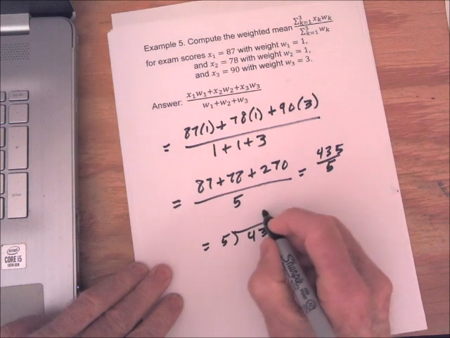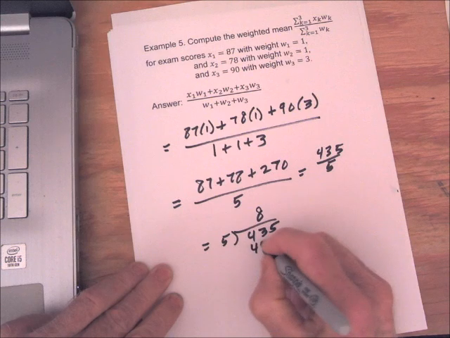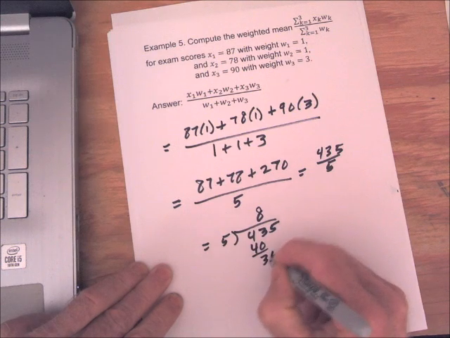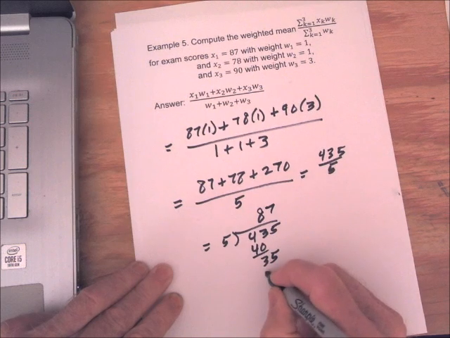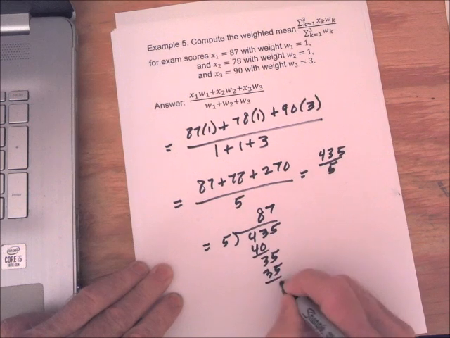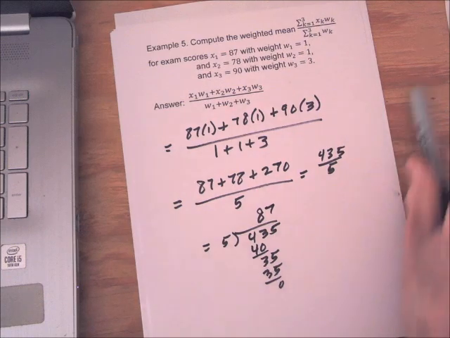435. 5 doesn't go into 4, it goes into 43 8 times. 8 times 5 is 40, remainder 3, bring down the 5. 5 into 35 goes 7 times. 7 times 5, 35. So the weighted mean under that weighting system would be 87.